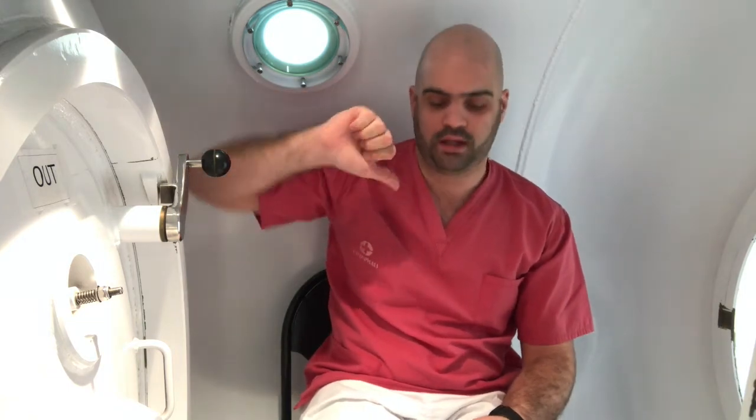Then we have another sign that looks like this, and it means go deeper or increase the pressure. In this chamber in Iceland, we talk about depth, because all the gauges are in meters of salt water, and we talk about going deeper or going shallower. So this sign will mean go deeper. This sign will mean go shallower, or go to the surface, or decrease the pressure.